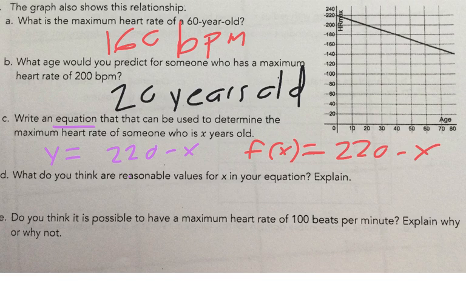Anything? You know, the 15,000-year-old man? So it does need to be positive. You're right. Negative is out. Negative's not reasonable. You can't have a negative age. You can have a positive age, but if we're also talking about heart rate, at some point, when does your heart stop? So what would you say is reasonable? There's not an exact right answer, but what would you say is reasonable?